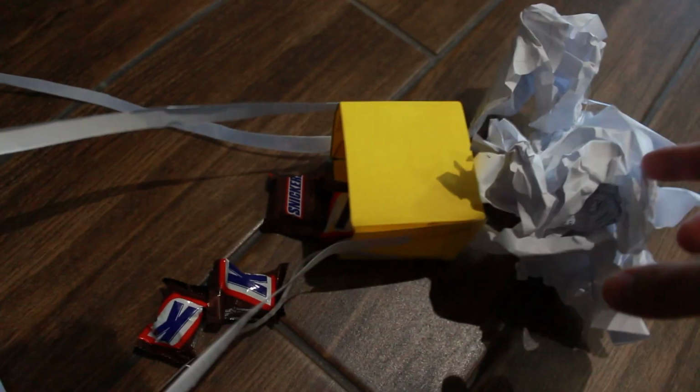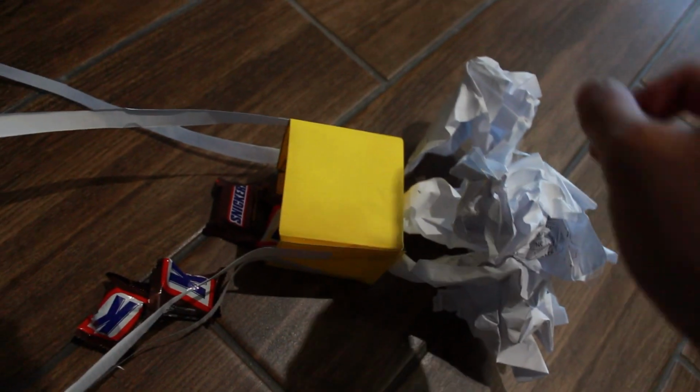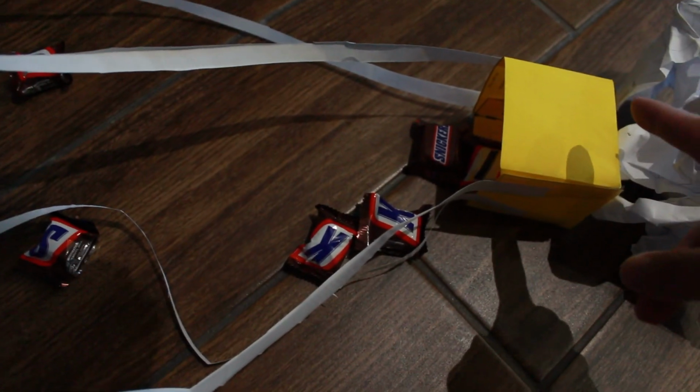Yeah, I think what I've done here is I've made this too tall. What I should have done is I should have taped this to the sides instead of them to each other. So that's what I'm gonna do. And also I'm gonna eat a Snickers.